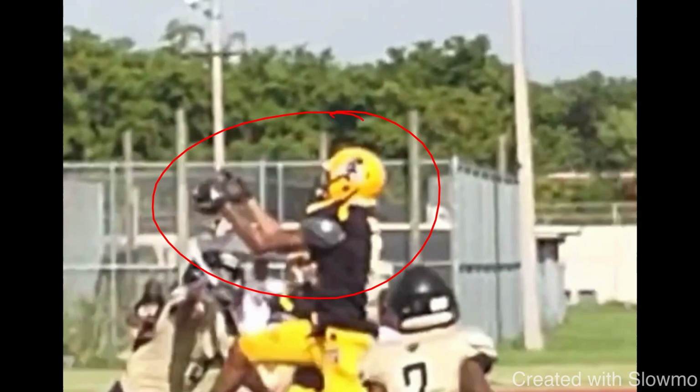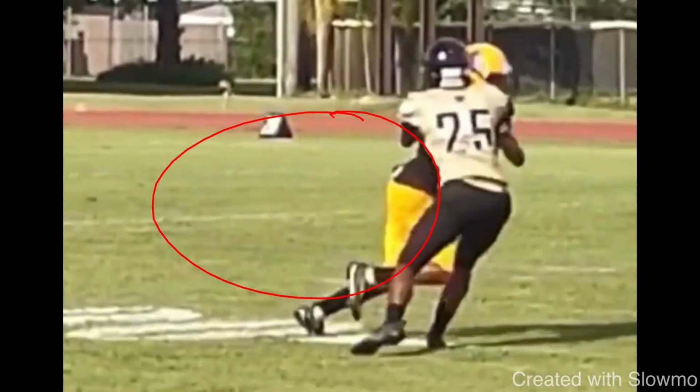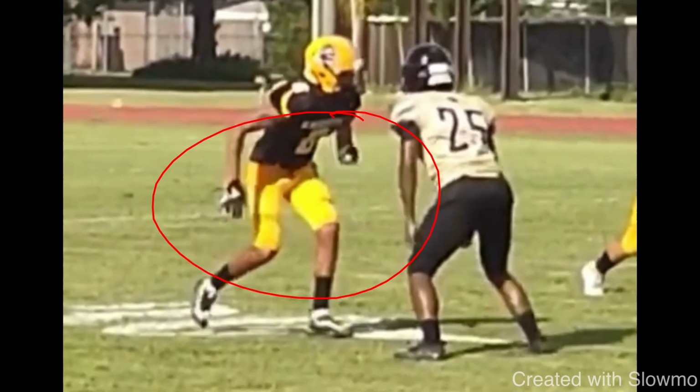But if you have those plays, do not wait till the end of the clip or the end of your highlights to show them simply because it's not a touchdown. I want your most explosive plays. I want your best catches. I want that at the front of the tape. So let's play this full speed, and then we're going to show two examples of what a D1 college coach would be looking for in a wide receiver.